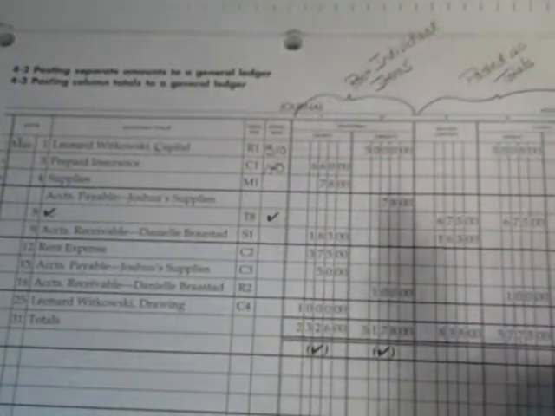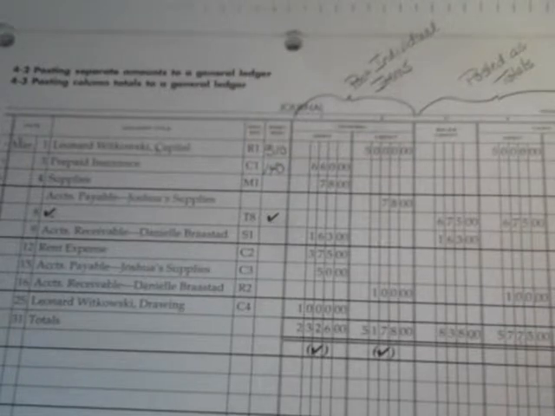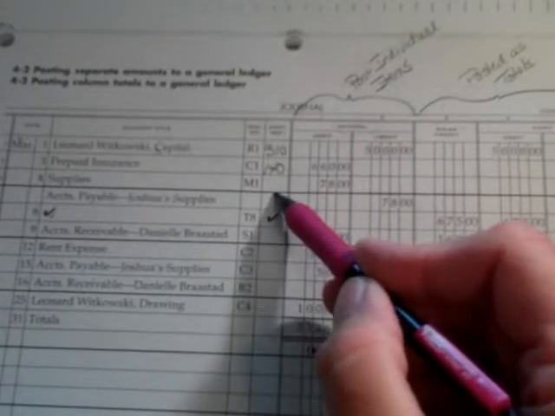And an auditor will be looking to see if those things are correct, making sure we're not trying to hide information. Next one is supplies on the 4th.